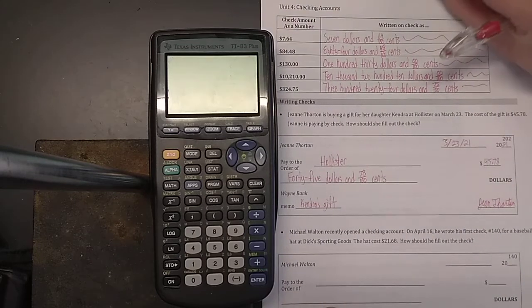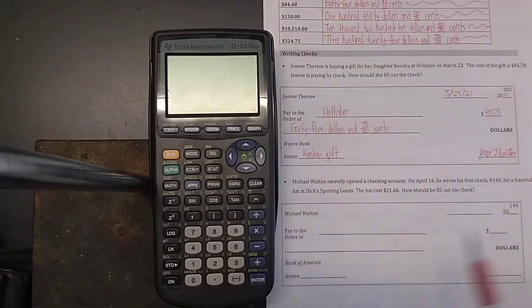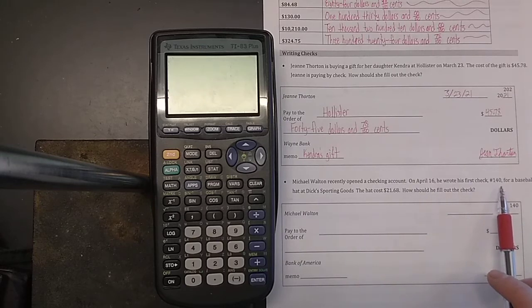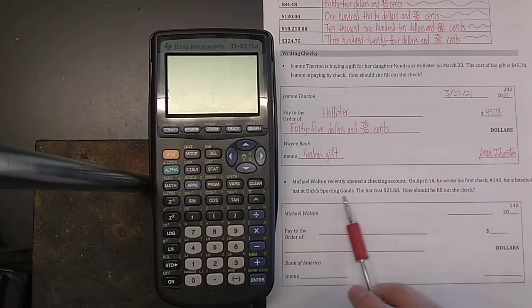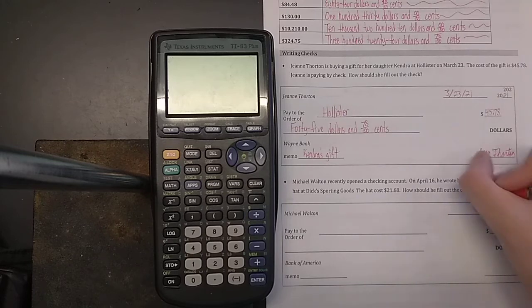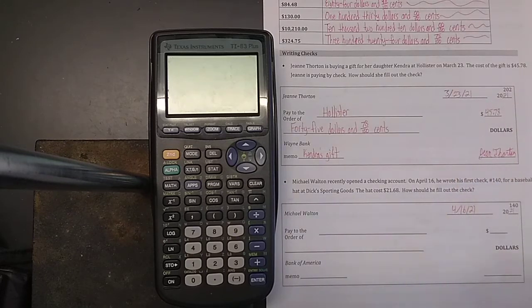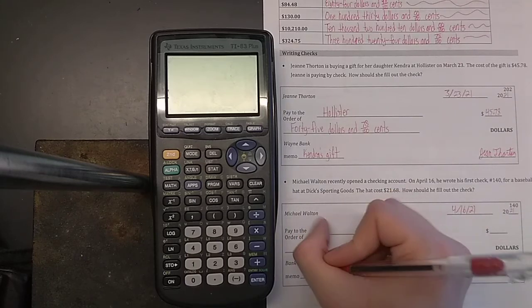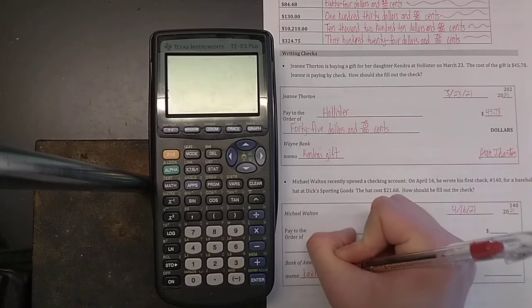Last one. Michael Walton recently opened a checking account on April 16th. He wrote his first check, number 140, for a baseball hat at Dick's Sporting Goods. The hat cost $21.68. How should he fill out the check? It was on April 16th, so that's 4/16/21. Baseball hat, that's what he's buying, so I'll put that in memo.